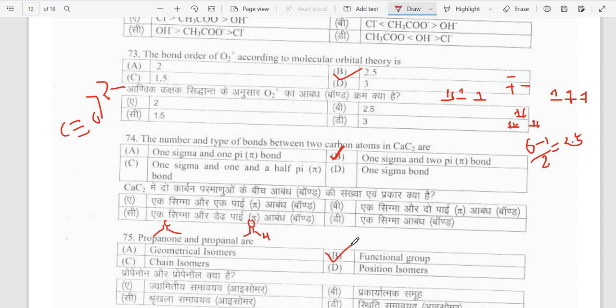That's all for the day, students, and in the next video I will cover the rest of the problems from 76 to 100. On the sample paper we have easily observed that these types of problems are very easy.